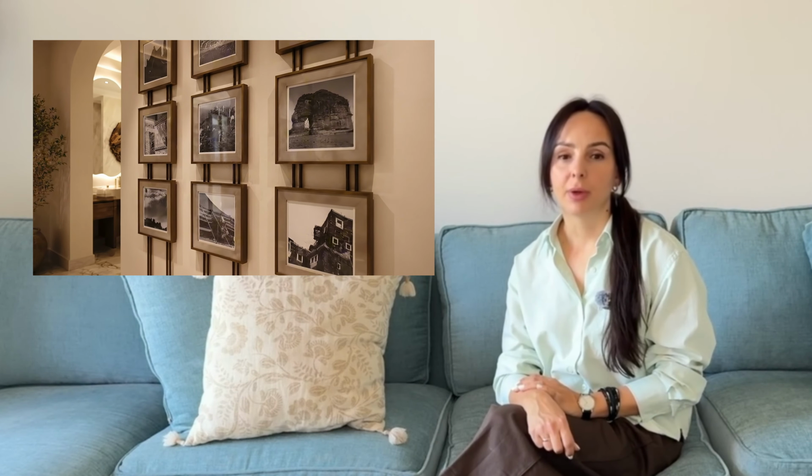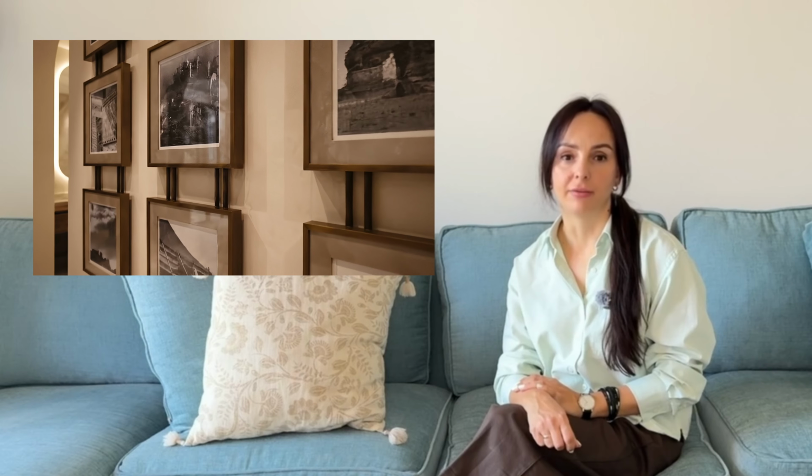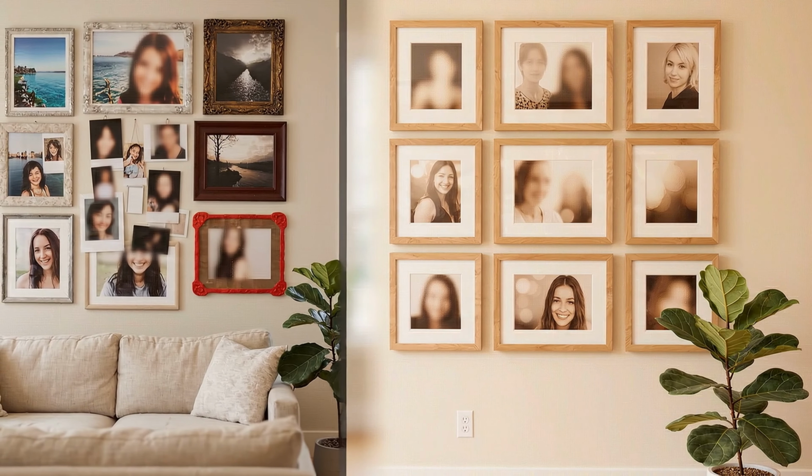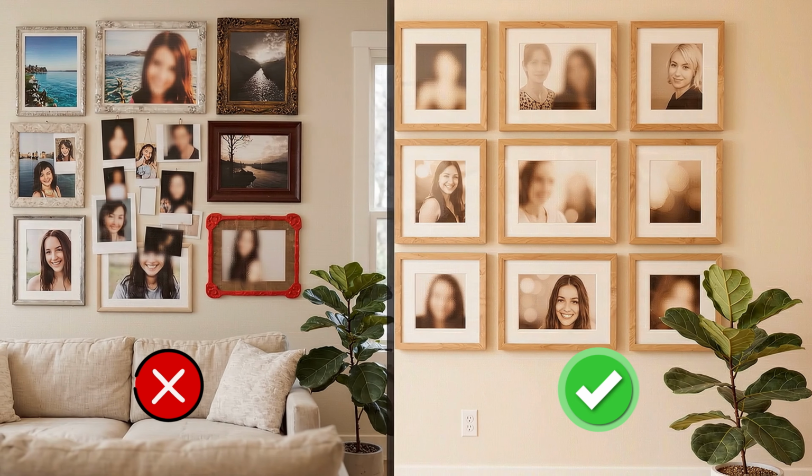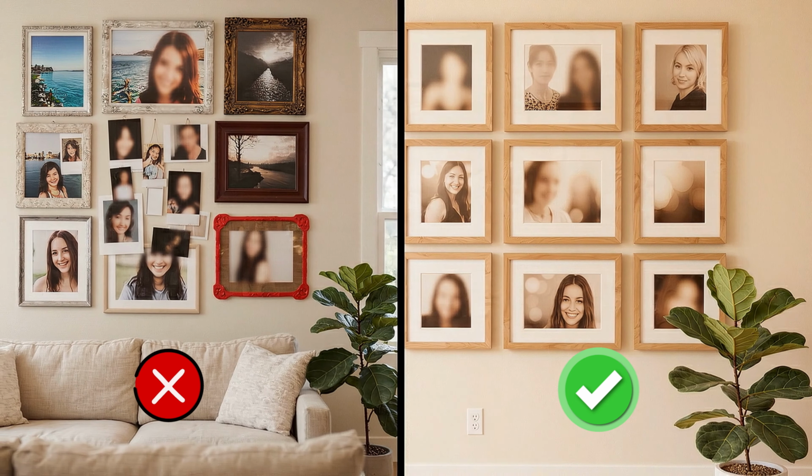The eighth option is art. Paintings, photographs, posters. But there are a few nuances here. If we're talking about photos, it's better to prepare them in advance, applying one filter to all of them. They should have a single color scheme, one style, and consistent framing. In today's world, using artificial intelligence, this won't take much effort, but the result will please you instantly.